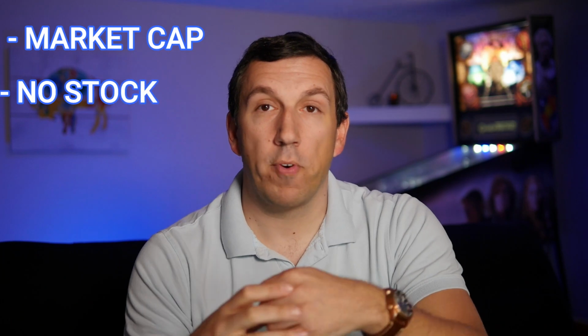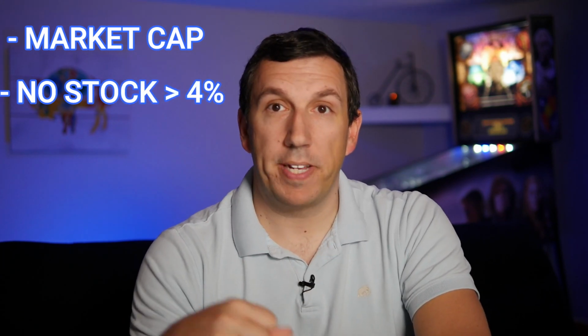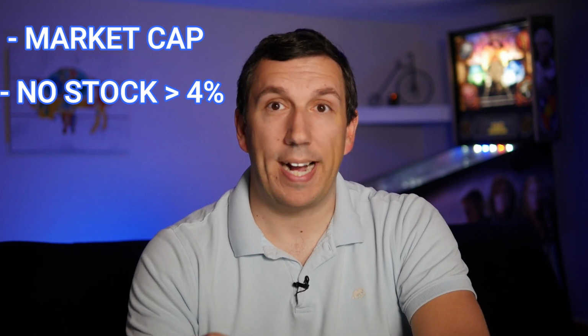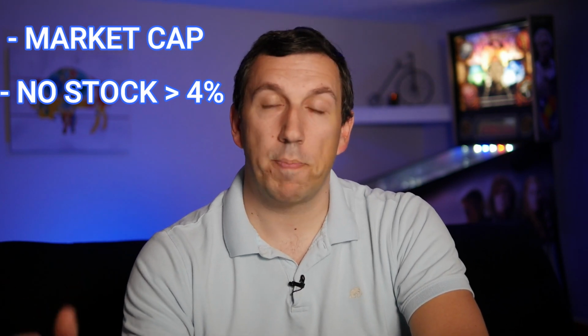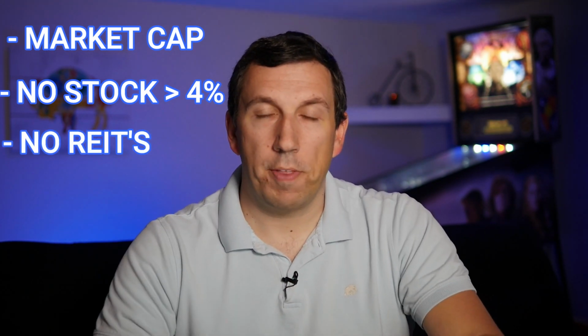First off, stocks are weighted based on their market cap. So larger companies will have a larger weighting. No one stock can make up more than 4% of the ETF at any one time. That's an important factor because you don't want any one or two stocks weighing too heavily on the performance of the overall ETF.